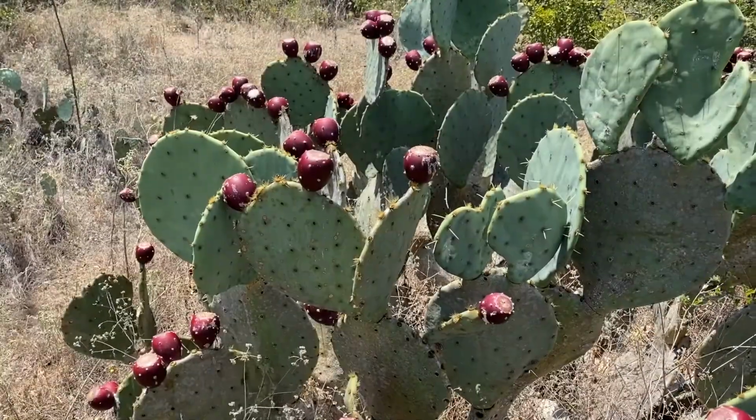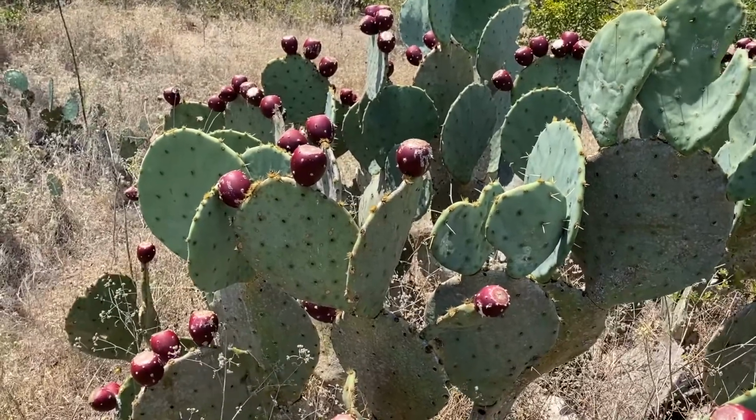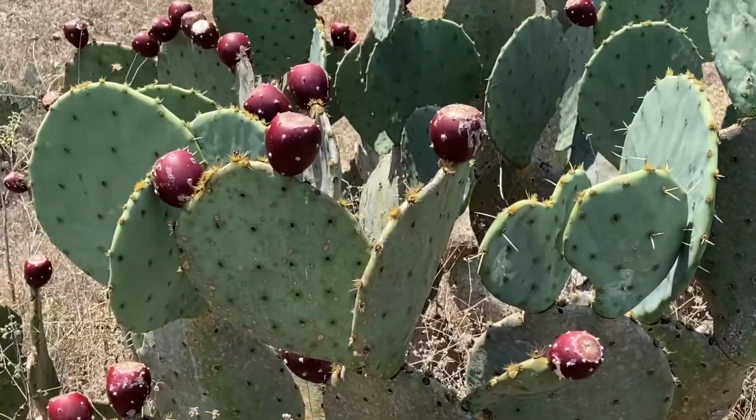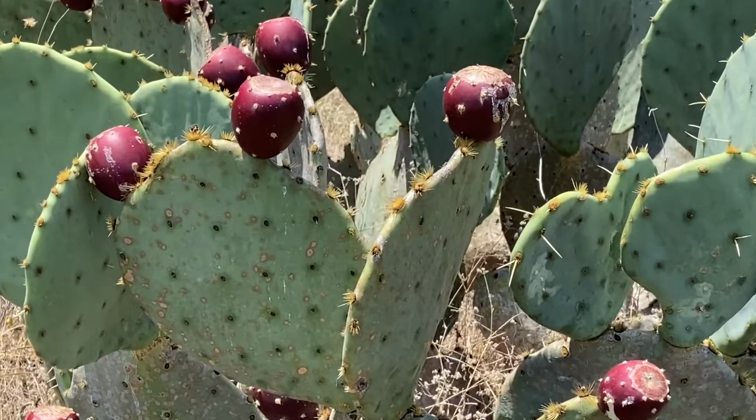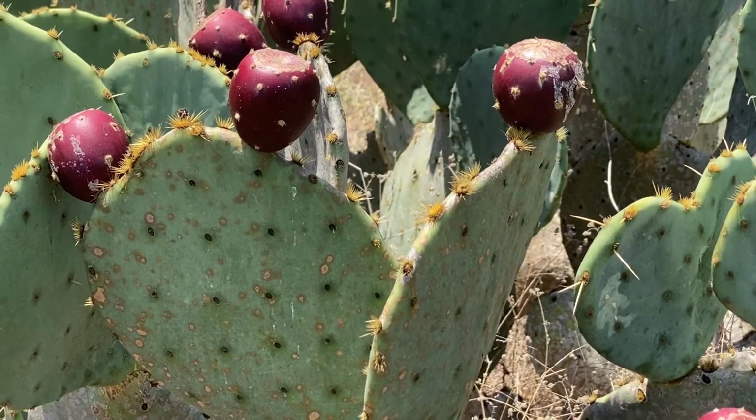The prickly pear cactus produces a fruit on the top of each pad called a tuna that is a deep magenta color and quite sweet to eat. But in addition to this, Native Americans use the colorful fruit as a fabric dye.